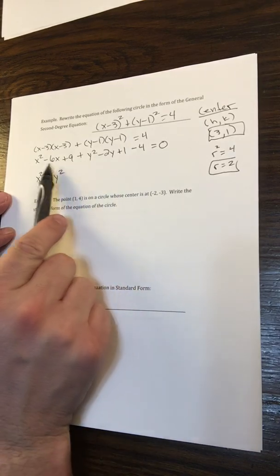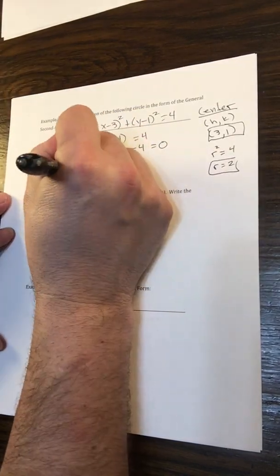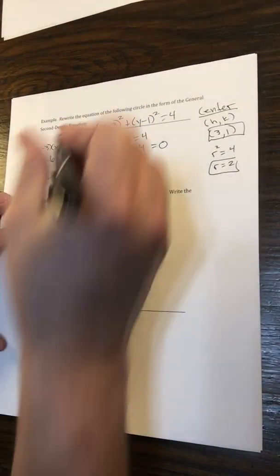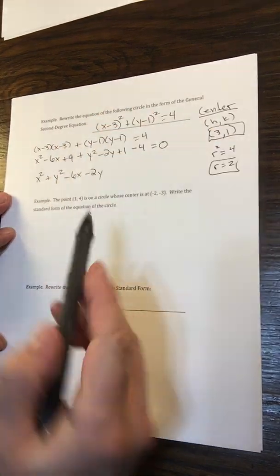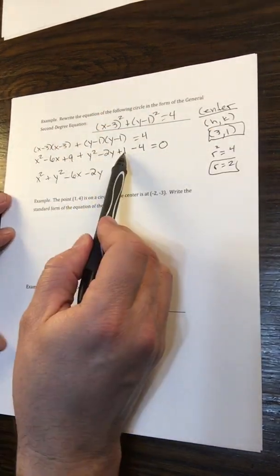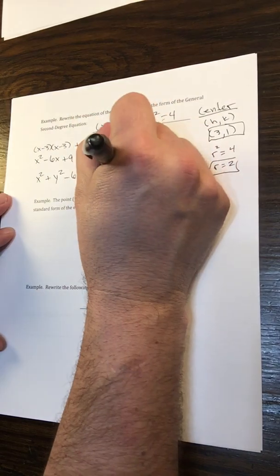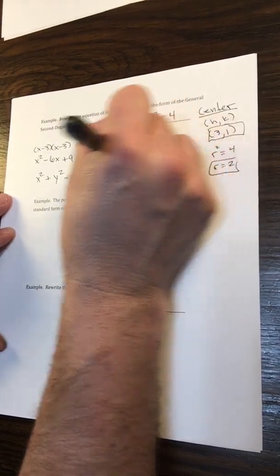Look for all the x's I can find. There's just one, so it'll go minus 6x. Then find the y, it's minus 2y. Then put all these together. 9 plus 1 is 10. 10 minus 4 is 6, so it's plus 6, and it's equal to 0.